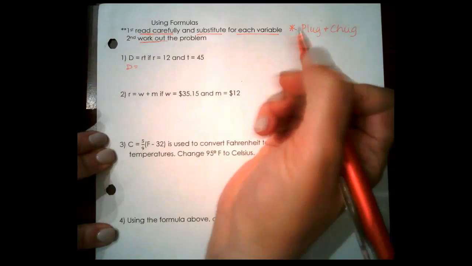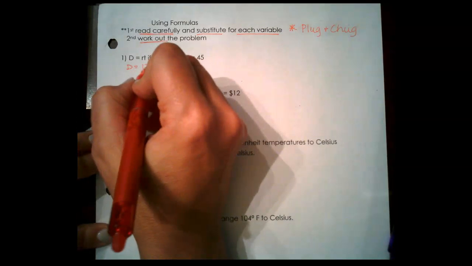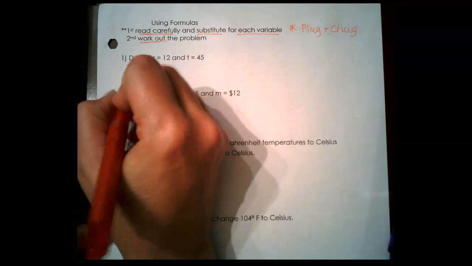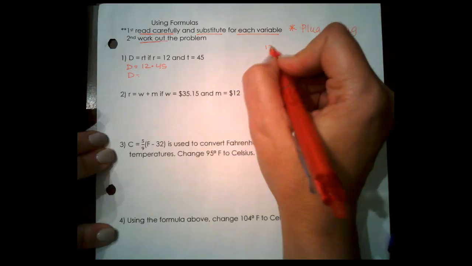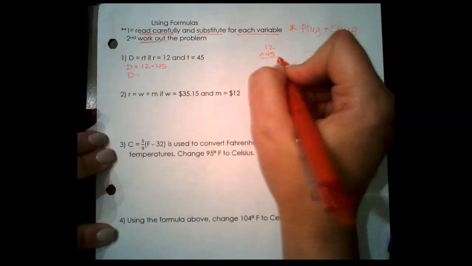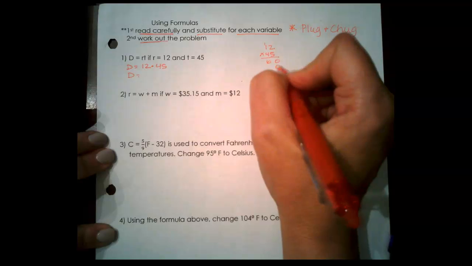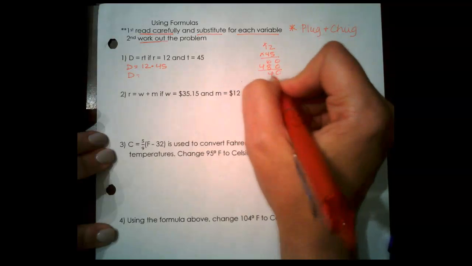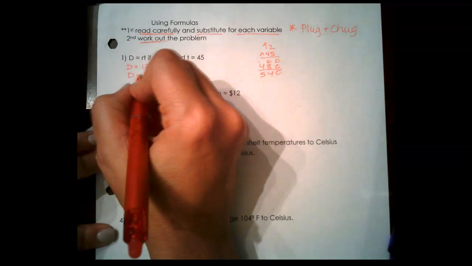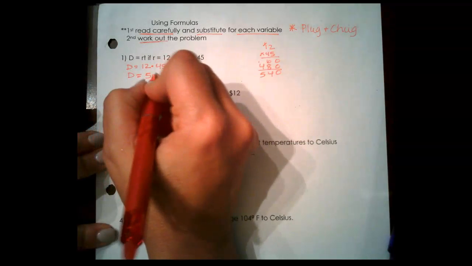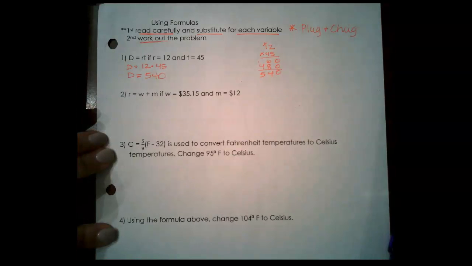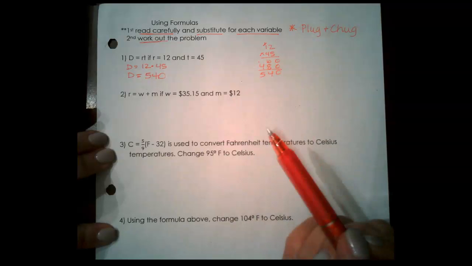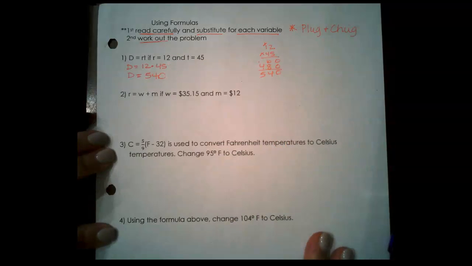So we don't know D. We do know that R is 12 and T is 45. So you just come out to the side and you do 12 times 45. And so that just tells us that D is going to equal 540 of whatever it is we're talking about. We don't know, and we don't have to know. We're just practicing plugging in for variables and working out the answer.